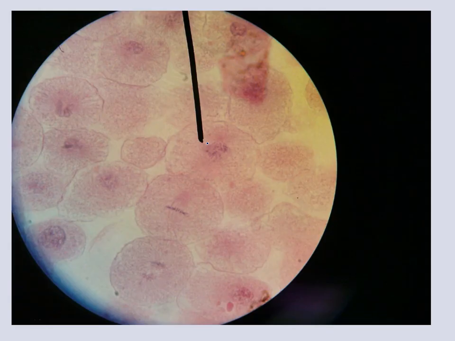Here's another slide showing mitosis. I believe this is a whitefish blastula. So that would be a really good example of metaphase. Here you can kind of see them being pulled apart.